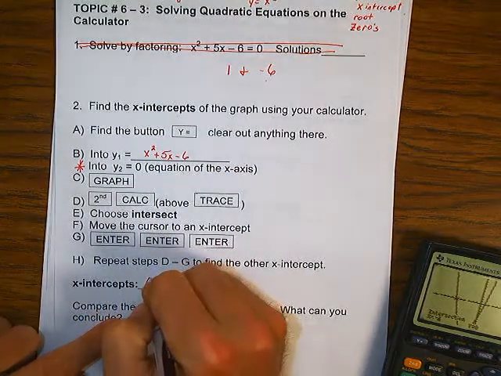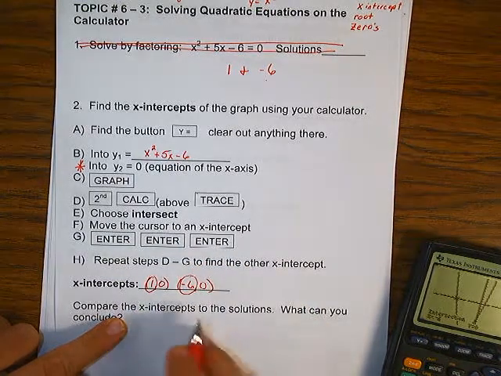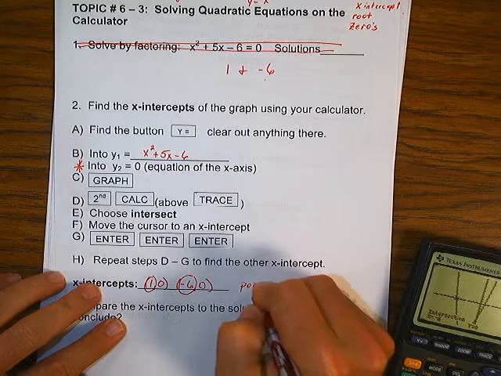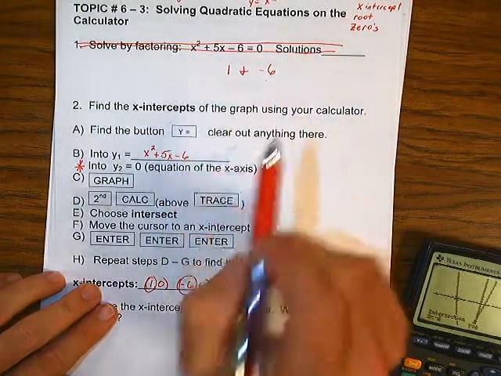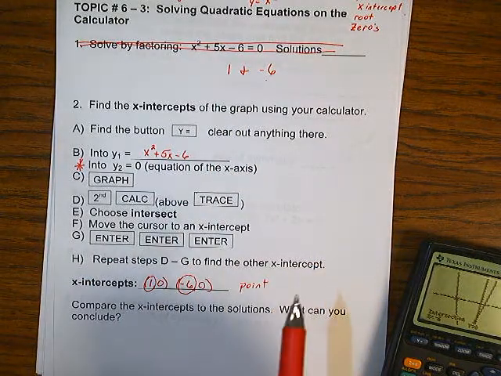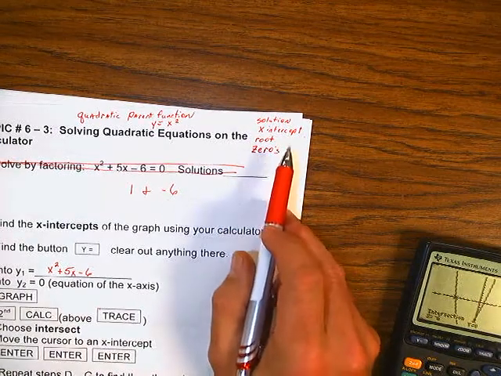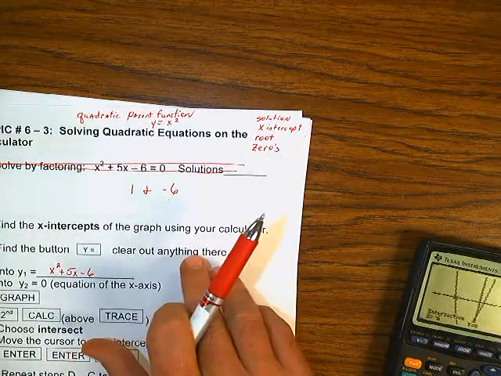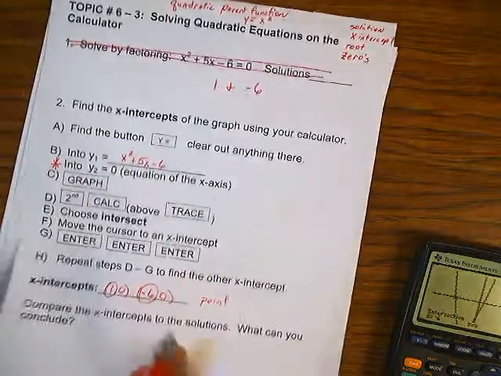You should notice that they're basically the same thing. The x-intercept is a point, and the solution is just the x value of that point. So basically, like we said at the very beginning, solutions and x-intercepts are the same thing. Okay, on to the next page.